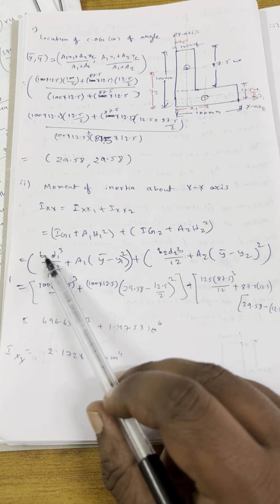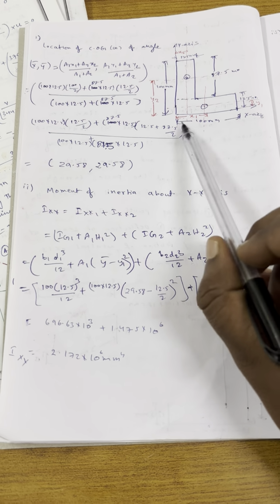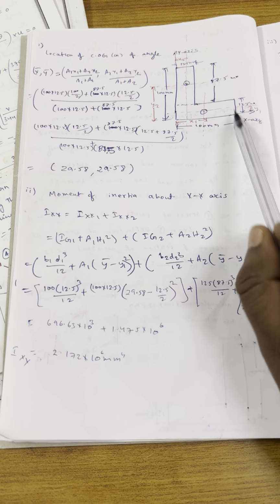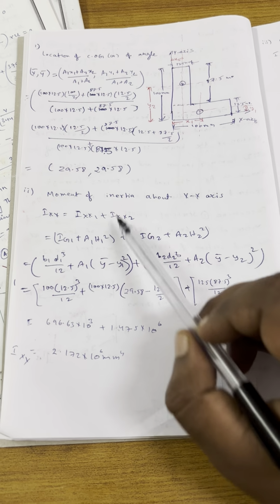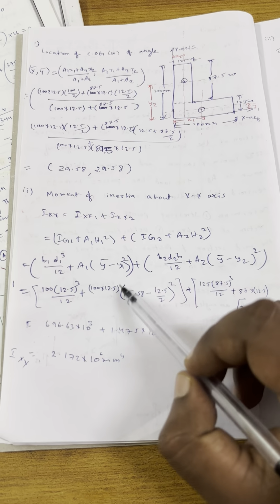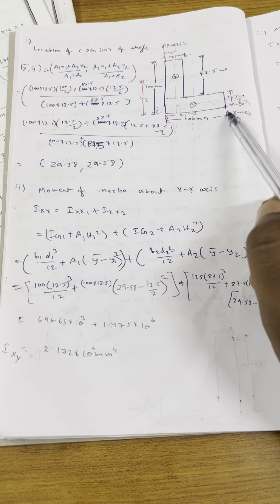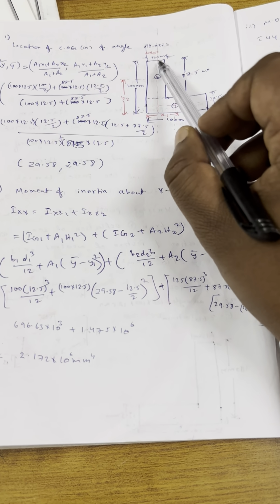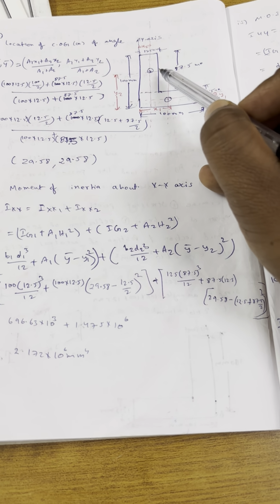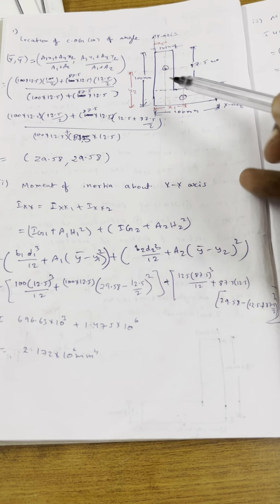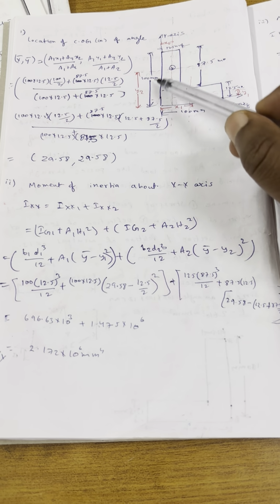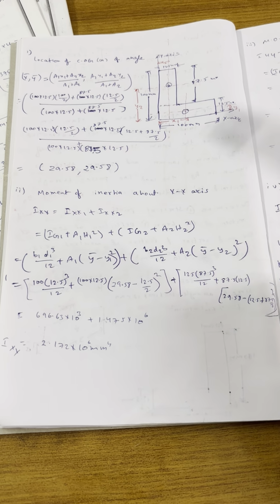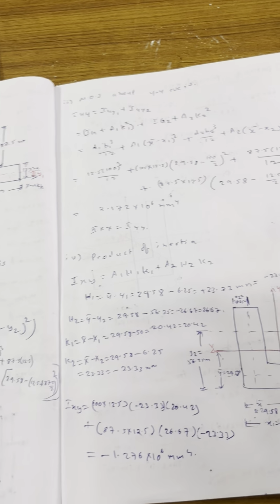Now everything we know. For the first portion b1 is 100 and d1 is 12.5. Next, a1 is 100 into 12.5, y bar we have found as 29.58, minus y1, which is 12.5 divided by 2. Here for the second portion b2 is 12.5, d2 is 87.5, a2 is its area, y bar is 29.58, and y2 is 12.5 plus 87.5 by 2. If we solve this, we get Ixx. Similarly, we can solve Iyy.